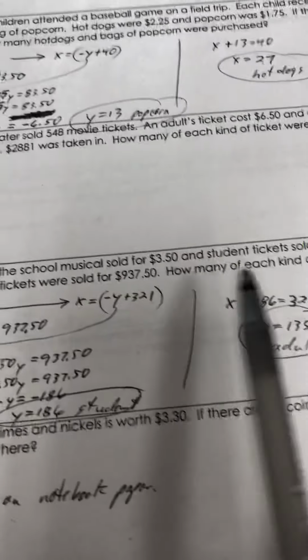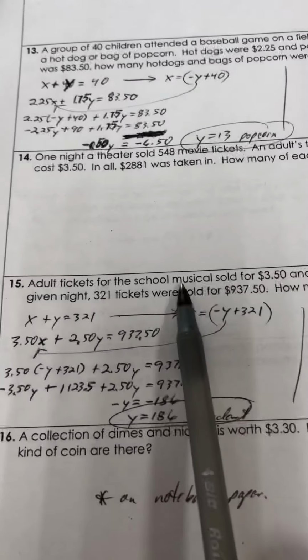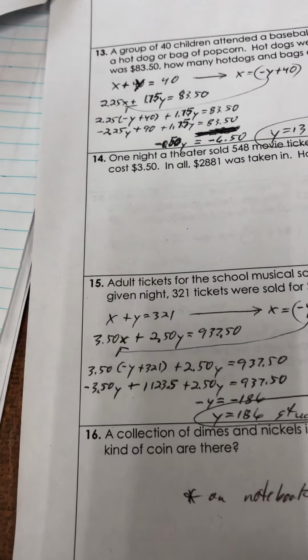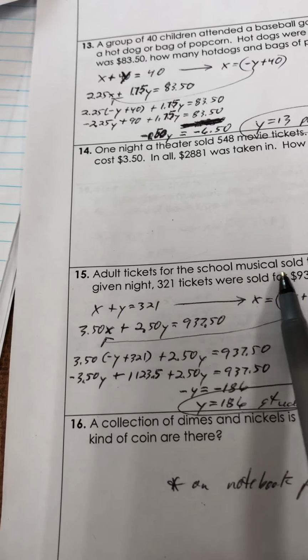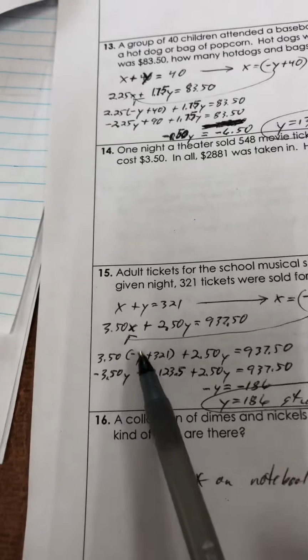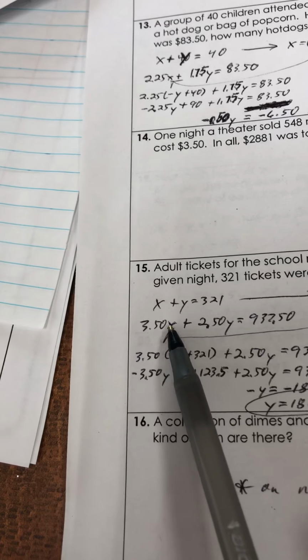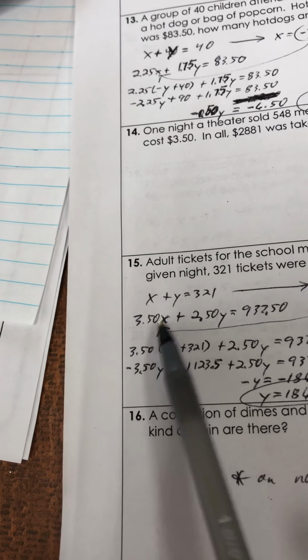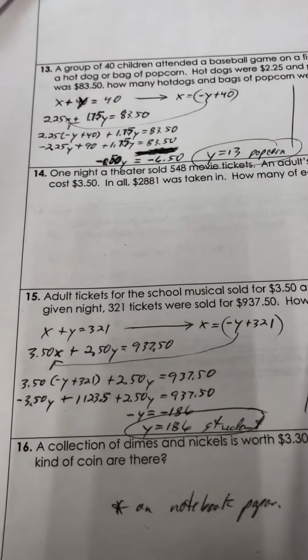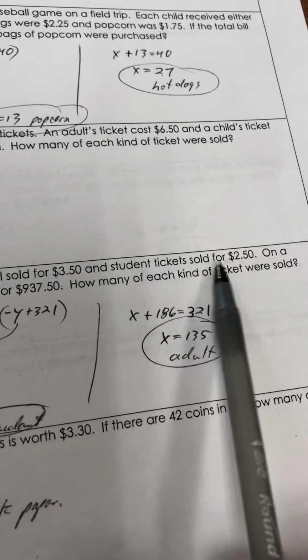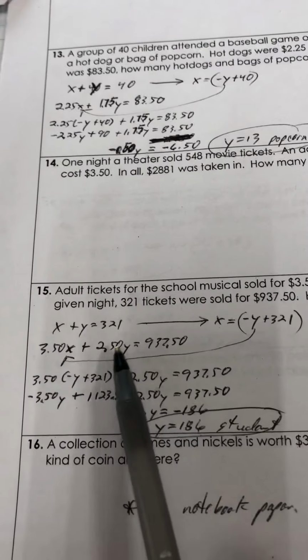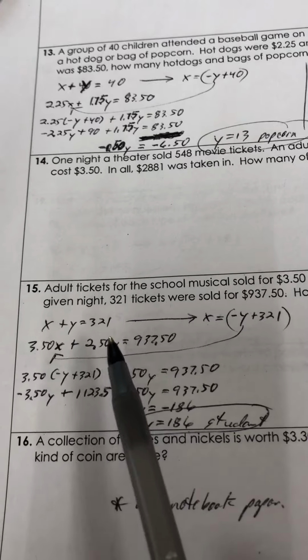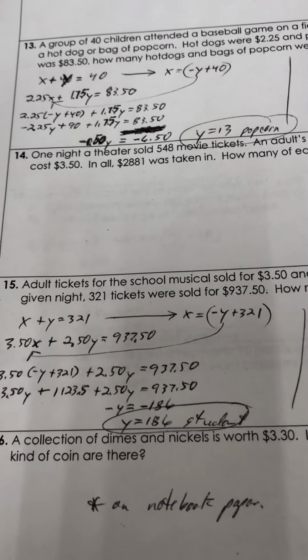Now, how do I know x and y? Well, x was the adult, because I put the 350, the adult tickets, as x. So I had my 350 with the x, so that made my adult tickets. And then the student tickets, as it says, was 250. And I put the 250 with the y, so that's going to be the student. So my y is the student when I solve that.